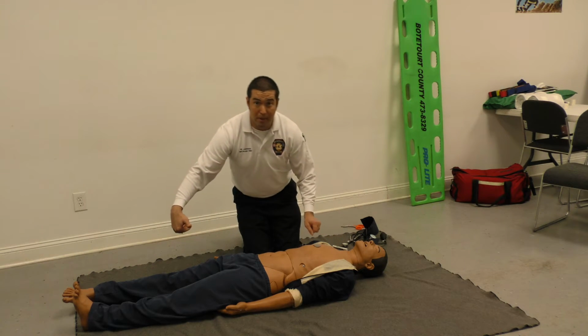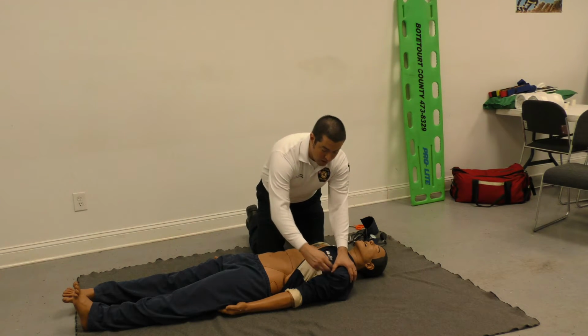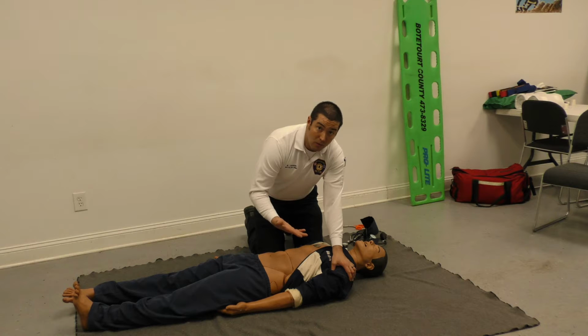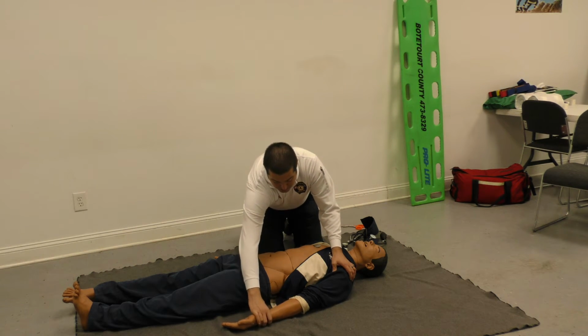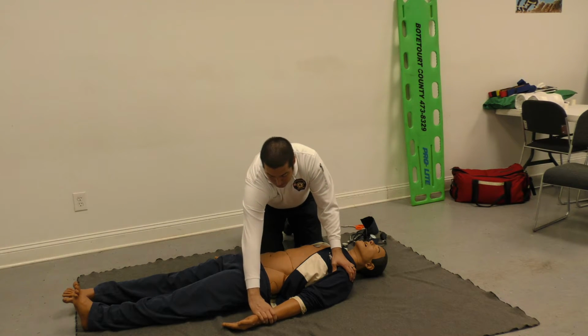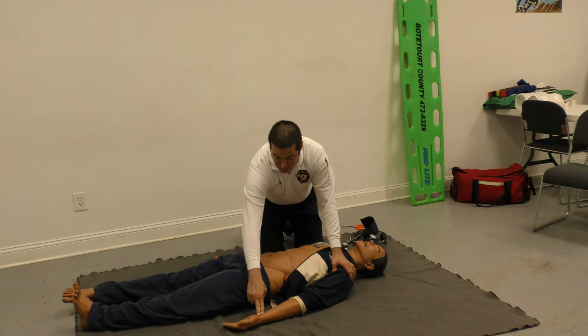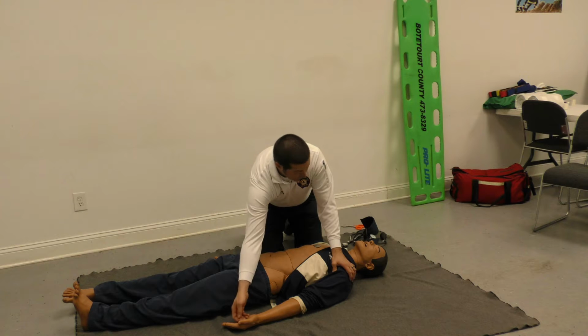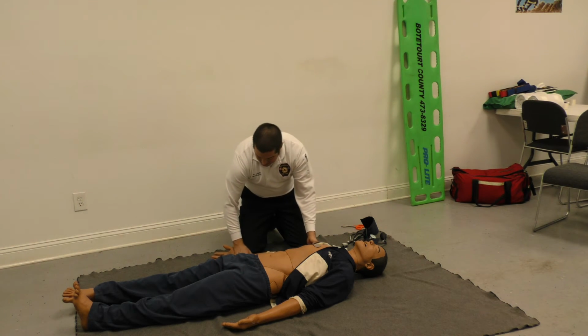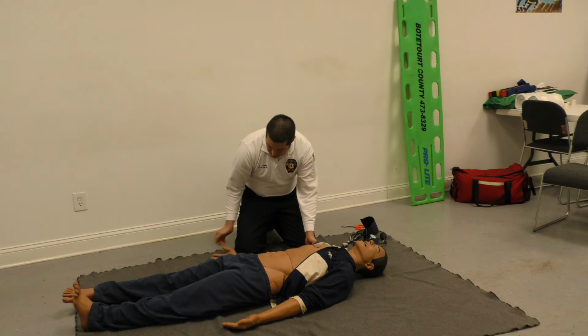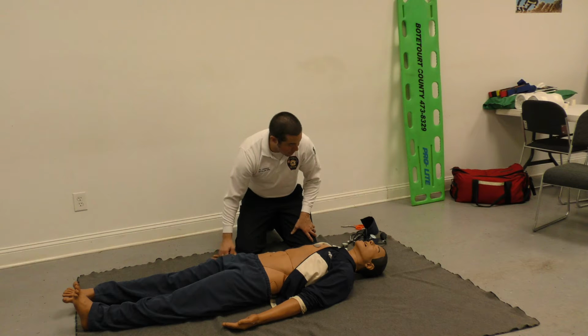Remember, I've already checked the back when we log rolled them onto the backboard. If I hadn't done so, I would want to do that now. Now I've got my arms, same thing, checking for stability, major bleeds, anything on each arm. At the end of each arm, check for a pulse. Can you feel that? Can you squeeze my hand? Checking for stability, checking for pulse, movement. Can you move your fingers? And sensation. Can you feel that?